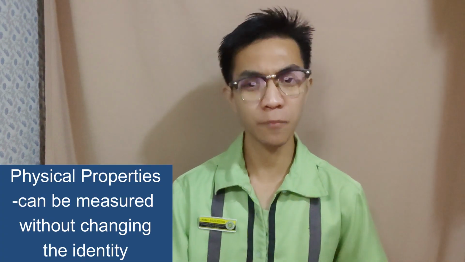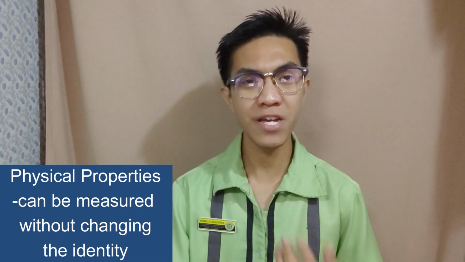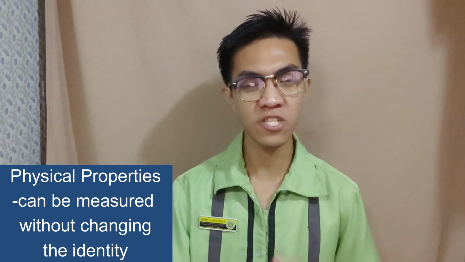Physical properties refers to the intrinsic property of matter, and it can be measured without changing the identity and composition of the materials. Examples are the color, odor, density, melting point, boiling point, and hardness. So let's take here first the mass. When we say mass, it refers to the quantity of matter. So how much matter is composed within that specific material. This property of matter can be measured by using a standard balance device.